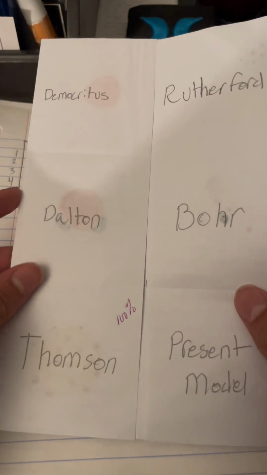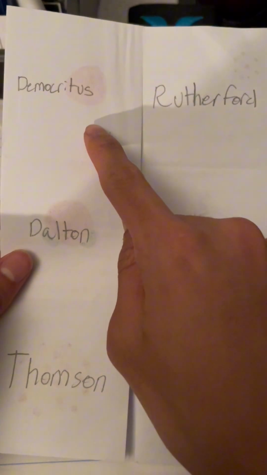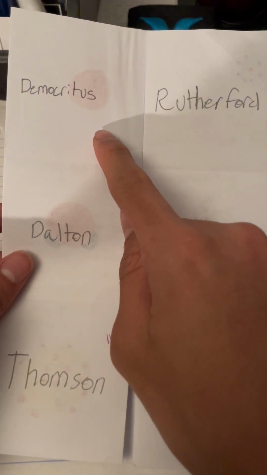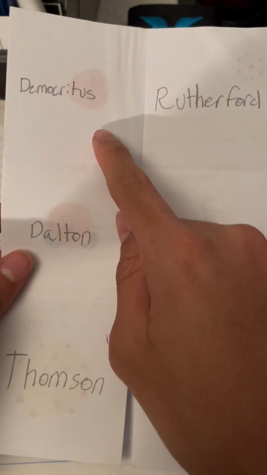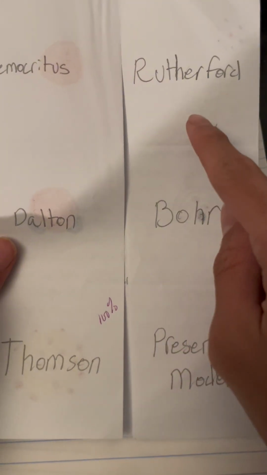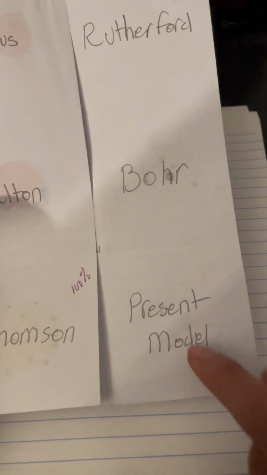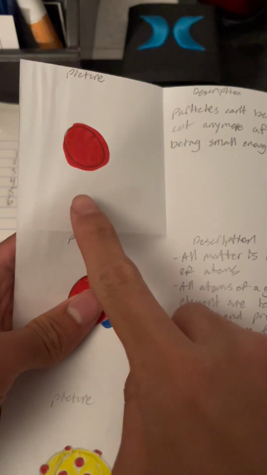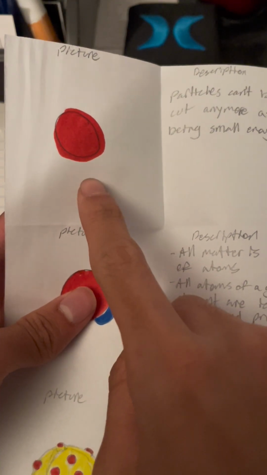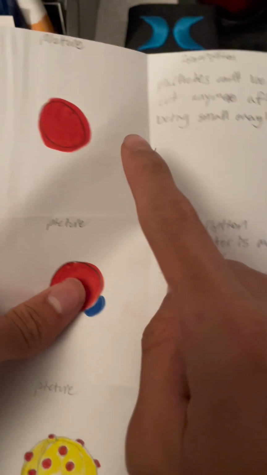Alright, so first off, you have Democritus, Dalton, Thomson, Rutherford, Bohr, and the present model. Okay, so this is a particle that can't be cut anymore because it is too small.